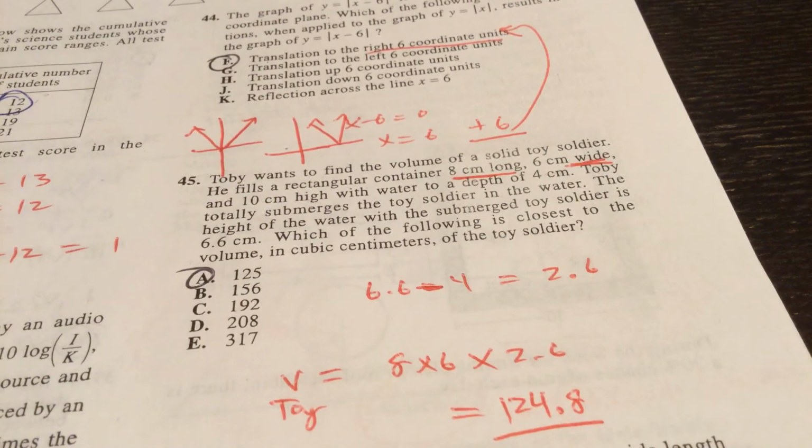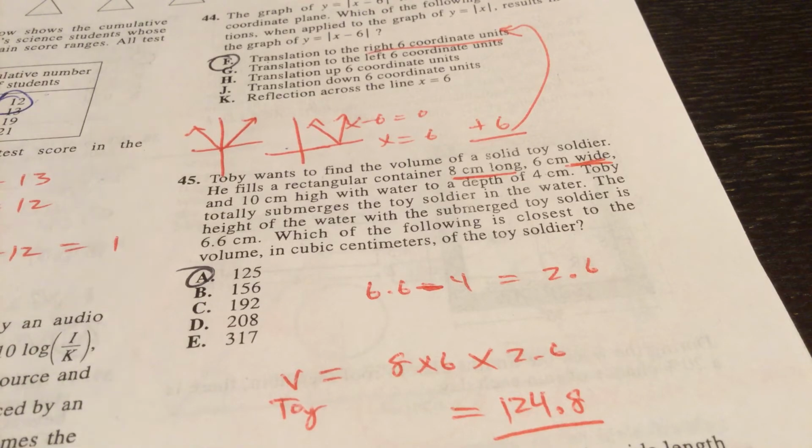45. Toby wants the volume of a solid toy soldier. If it was a rectangular container, 8, 6, and 10 with water to a depth of 4. So that's the actual height is 4. Toby submerges the toy soldier.